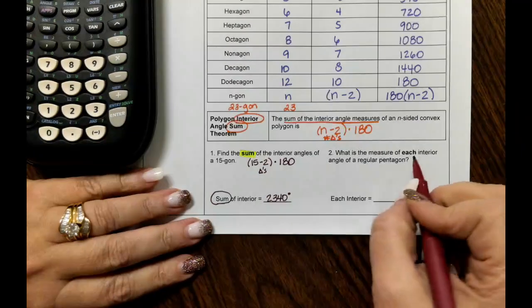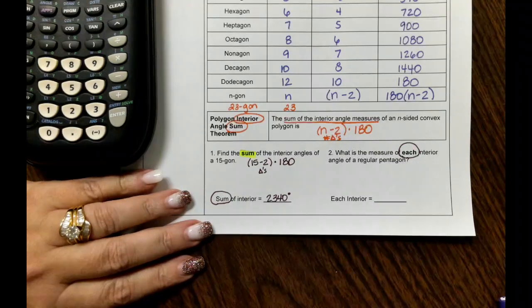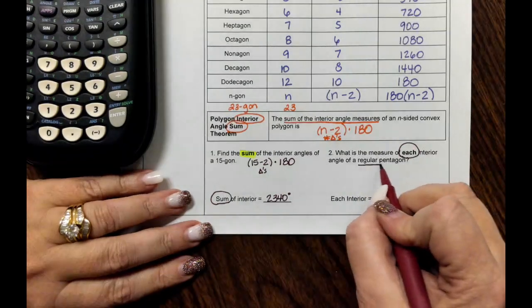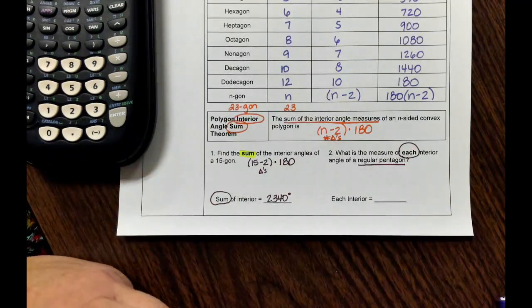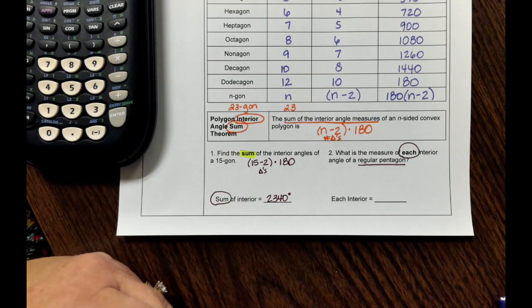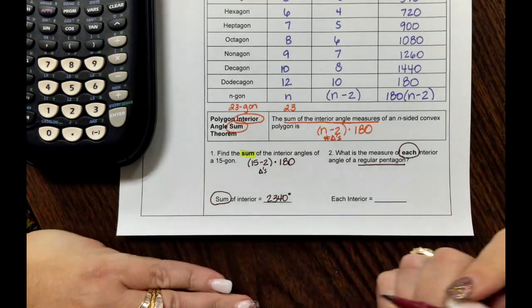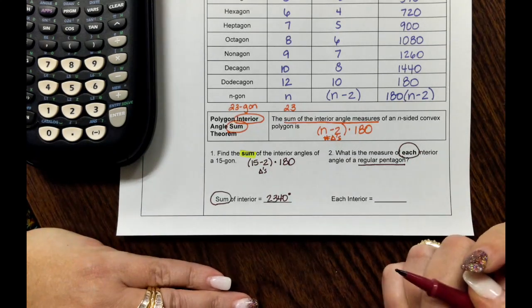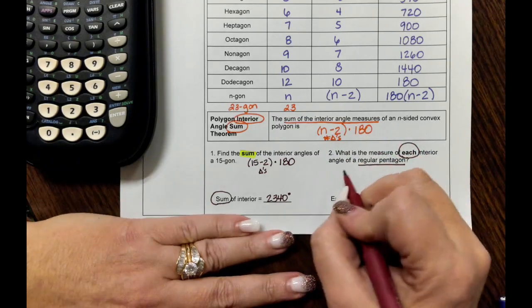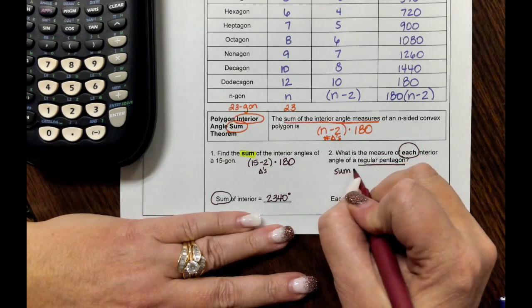Now, what if I want to know how much each one is? Now, it's a regular pentagon, which means all the sides are the same and all of the angles are the same, and that's important. We can't do this unless it is a regular polygon. So I want to know how much each is. Well, in order to know how much each of it is, I have to know how much all of it is first. So the first thing I have to find is the sum.